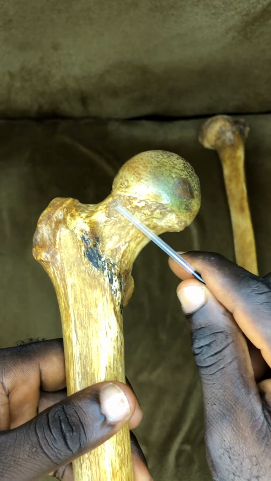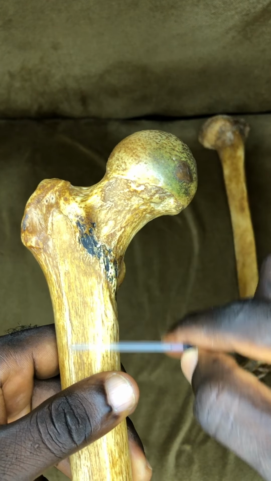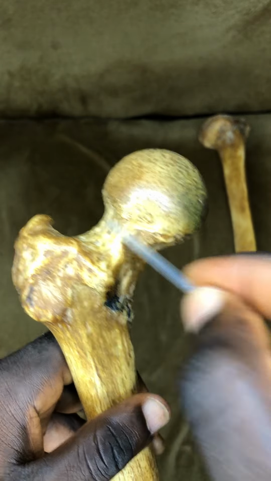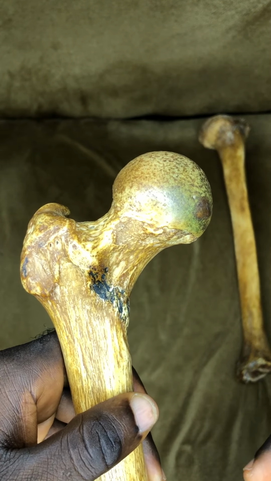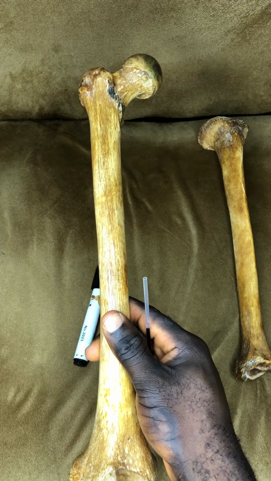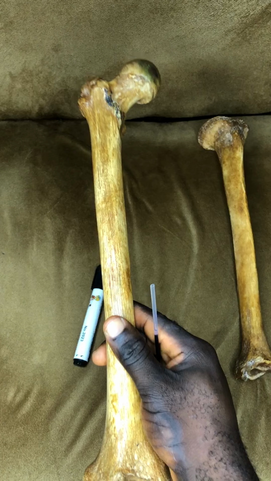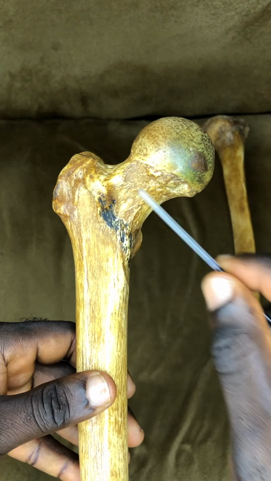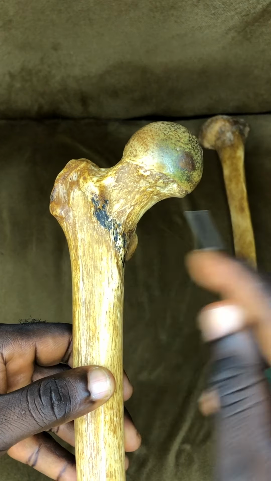Next is the neck. You can see that the neck connects the head to the shaft. It connects the head to the shaft of the femur, and it is cylindrical. It is directed usually superiorly and medially, or superomedially. Now watch. This is how the bone is being placed. Although this femur is the right femur, right? So the neck is usually directed superiorly and medially, right?